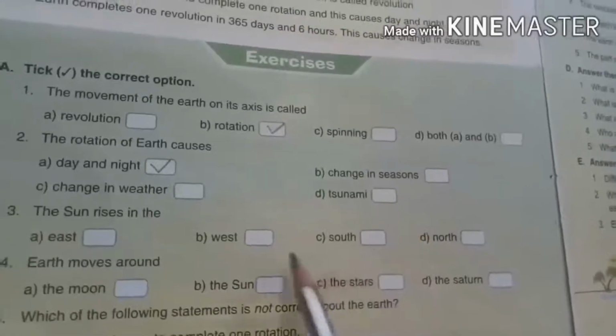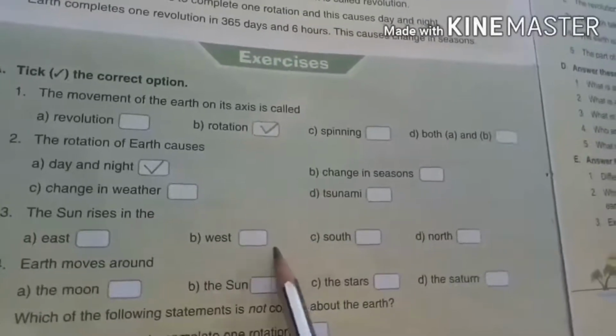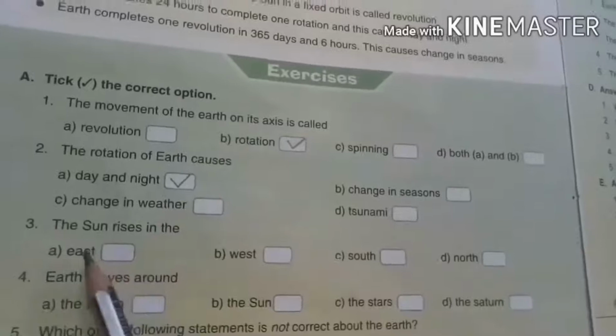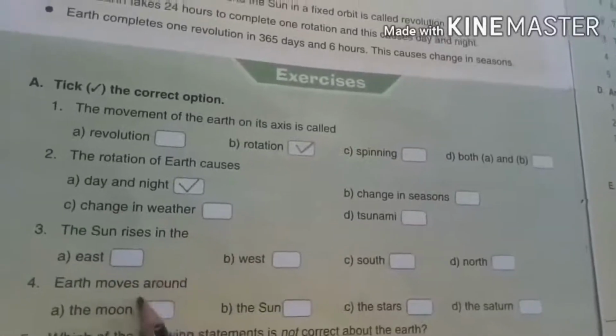Third question is, the sun rises in the dash. Where, children? Is it north? No. Is it south? No. Is it west? No. So the answer is east. Where the sun rises? The sun rises in the east. So tick the option A, east. Right, children? Yes.